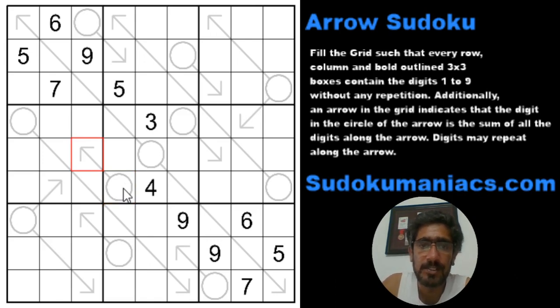So let's go ahead and jump right into it. Now the trick with arrow sudokus is always to look at the longer arrow lengths, because more numbers will be occupying spaces along the arrow, which will limit the possible sum that would be allowed in the circle. Now we should always remember that the maximum number that can come in a circle is 9. Hence the maximum sum of digits along an arrow can always be 9. And the longer the arrow, narrower are the possibilities.